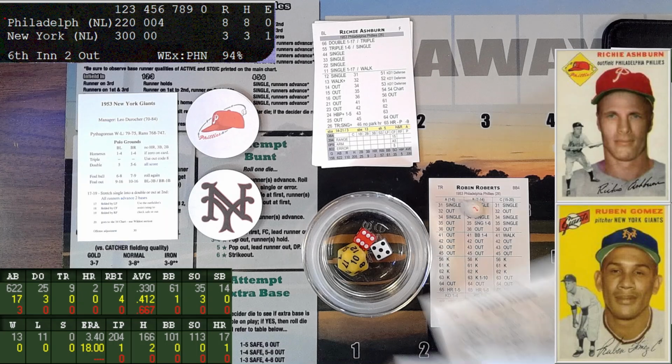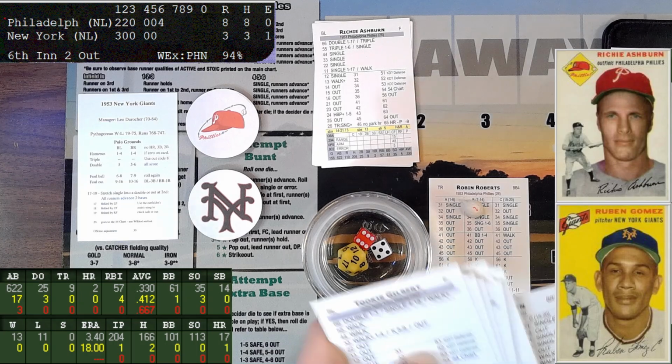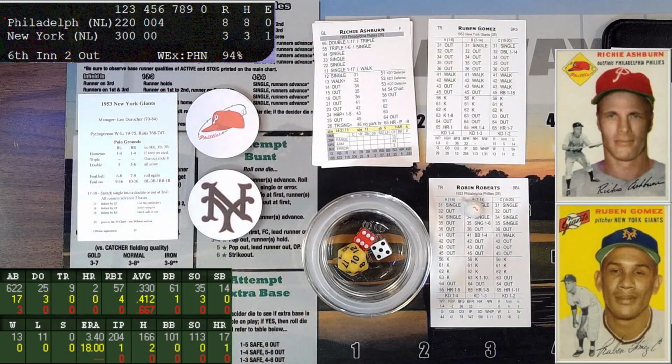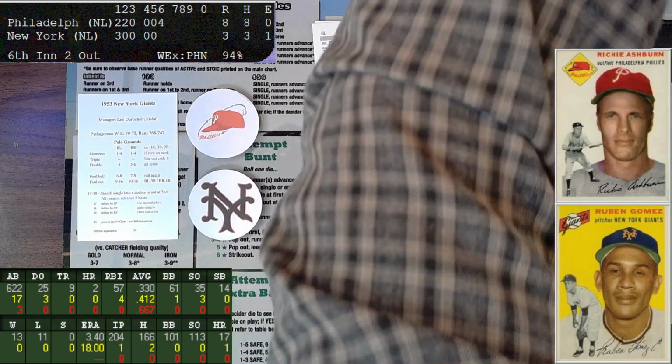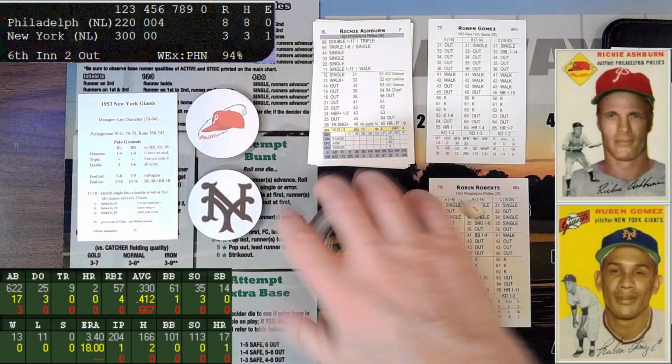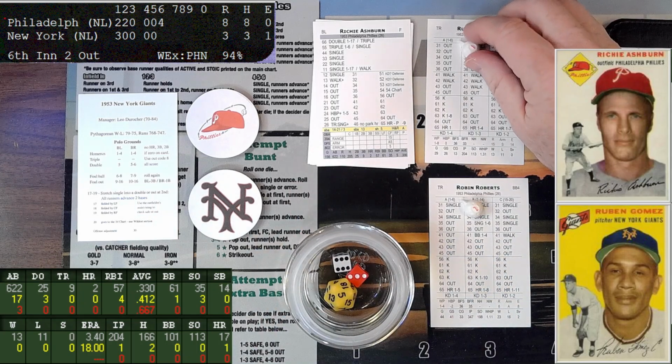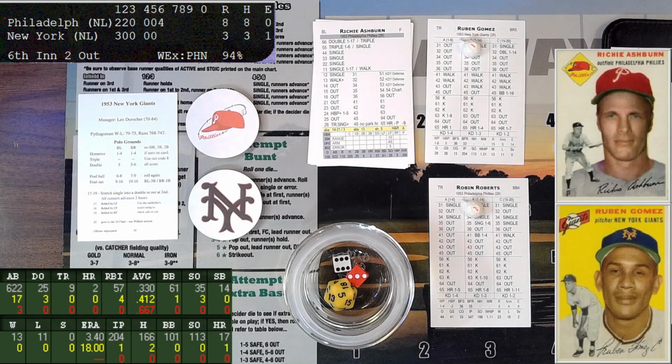So Larry Jansen, not a good day at all. So Ruben Gomez, who's mainly a starter, is in between starts. He will get it here, see what he's got for stuff. And he comes in with his A stuff. So Gomez will see if he can stop the bleeding here. Richie Ashburn, 2 out, nobody on.